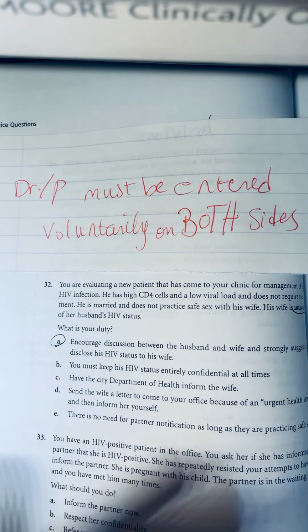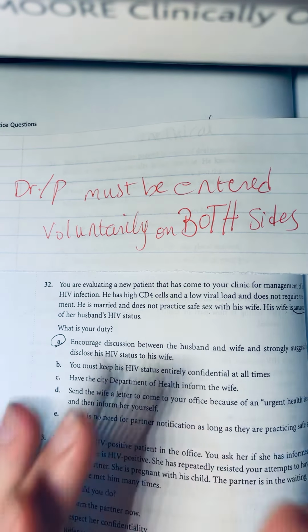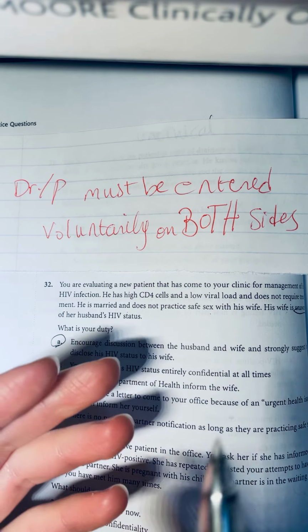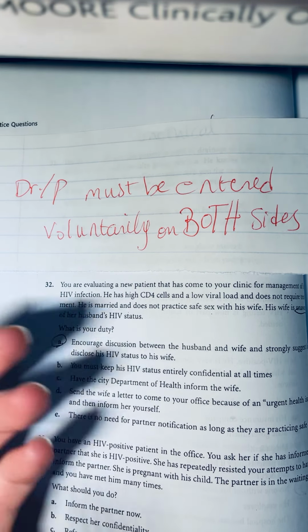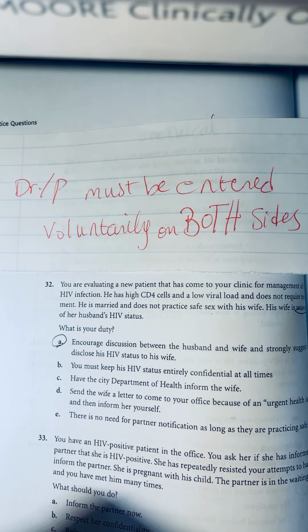Now, remember that a physician is not legally obligated to inform the partner of their patient's HIV status. You are not legally obligated for partner notification. And so the first thing you do is to encourage your patient to inform their partners first. It is, however, the responsibility of the Department of Health to inform the partner.